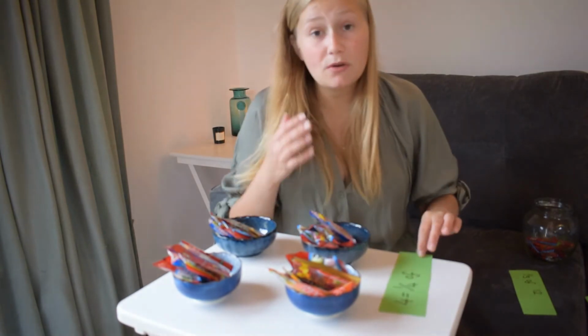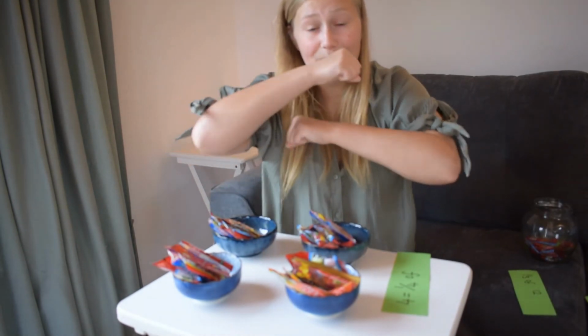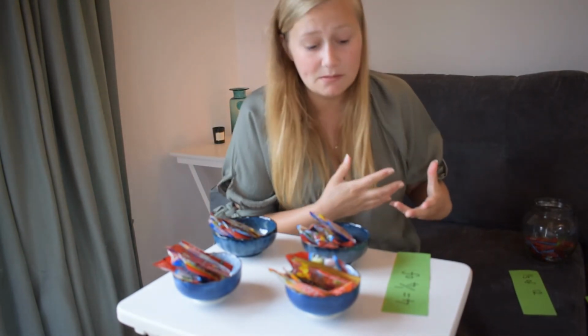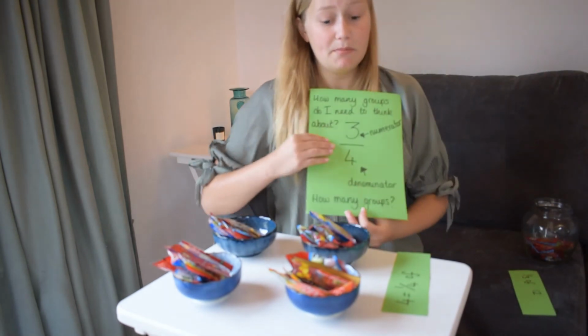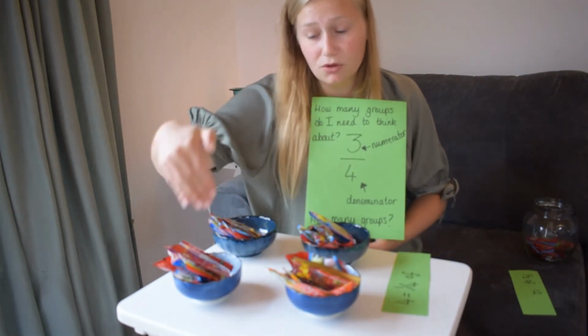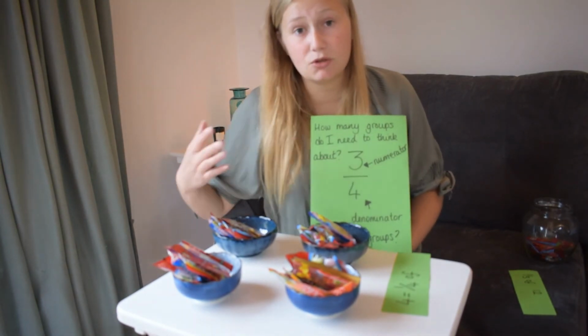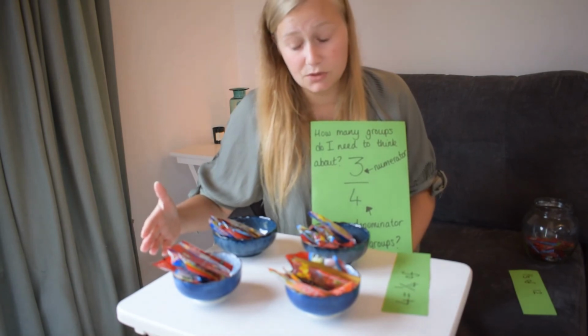When you're having a go at your fraction questions, just remember that all of those parts must be equal. They've all got to be the same to make it fair. Remember that your denominator, the number at the bottom, tells you how many groups you have, and the number at the top, your numerator, tells you how many groups you are worried about.